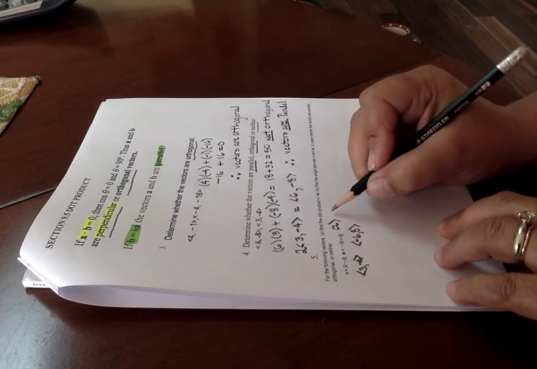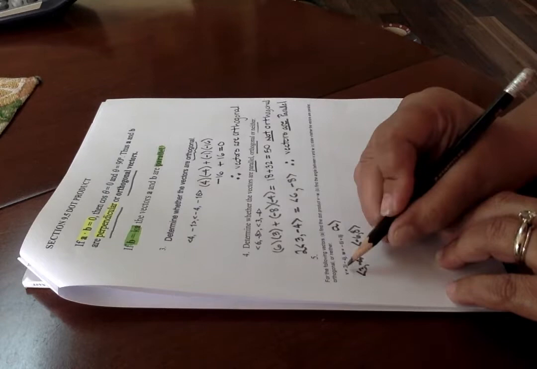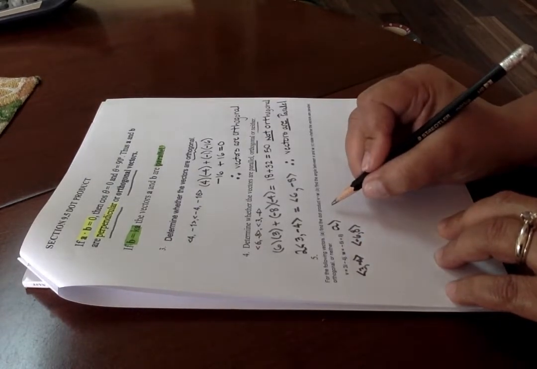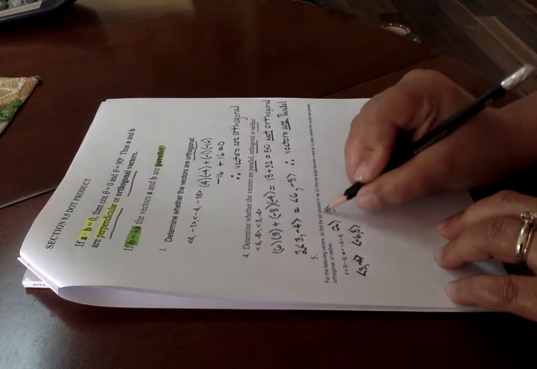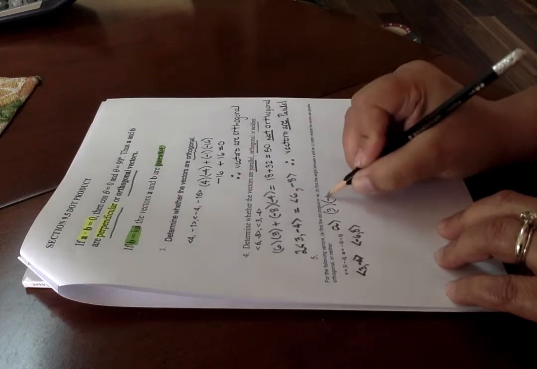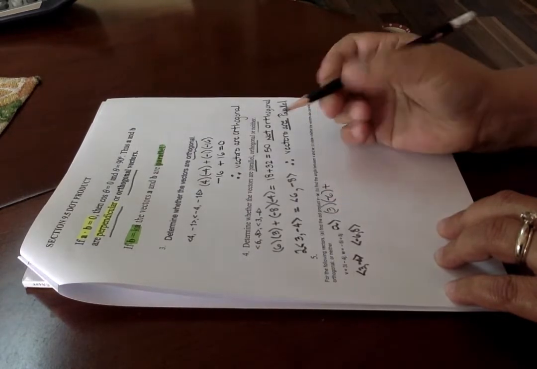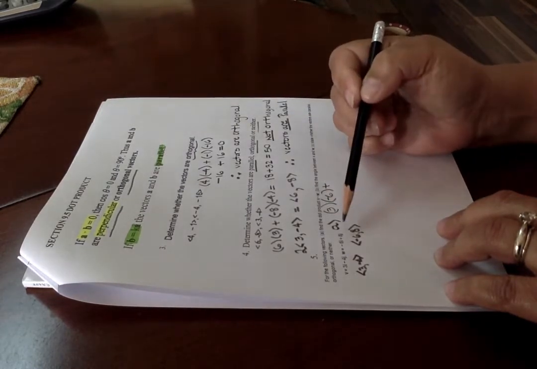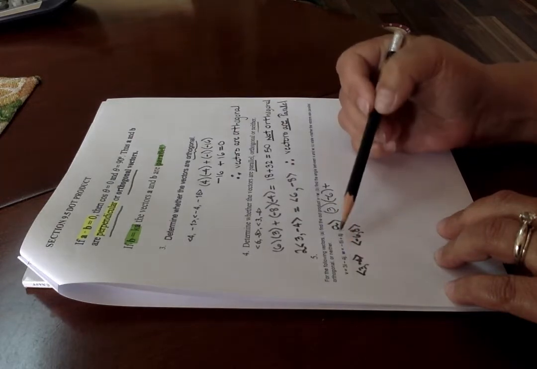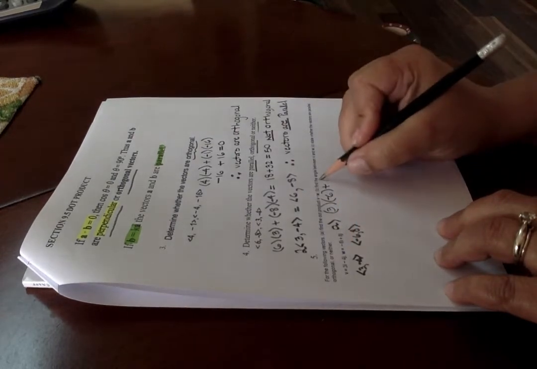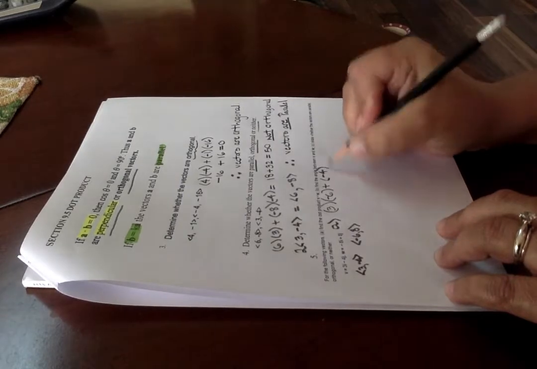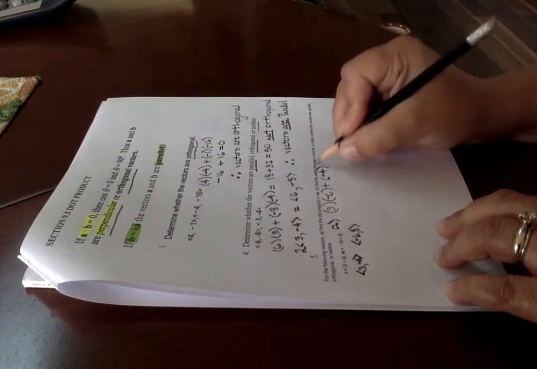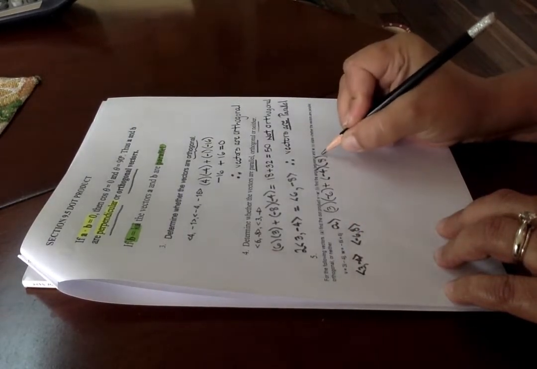Okay, so just like with the component form, you're going to go front component times front component. Those would be the I coefficients. So 3 times -6. And then you're going to multiply the back components as well, or in other words, taking the coefficients of the J terms. So that would be -4, that's the number in front of this J, and 8 is the number in front of the other one.